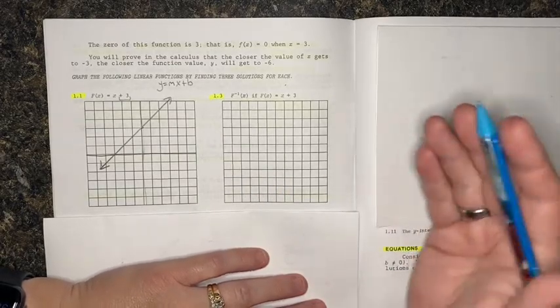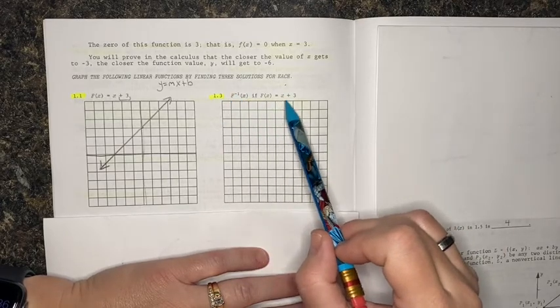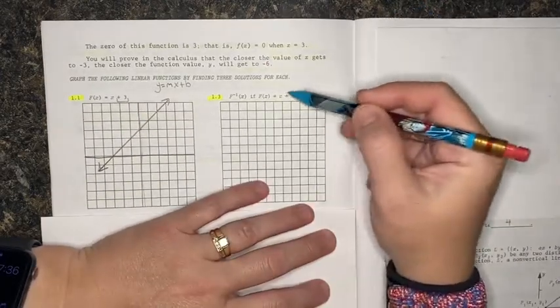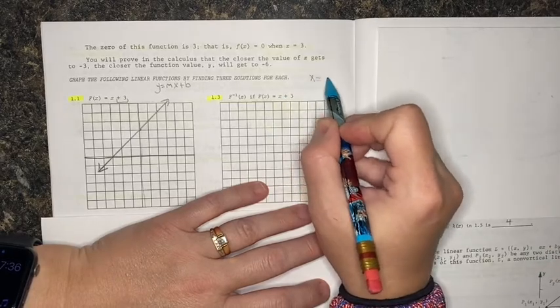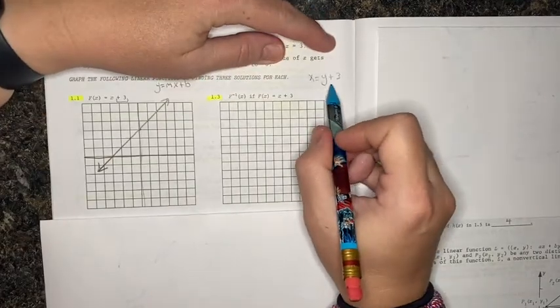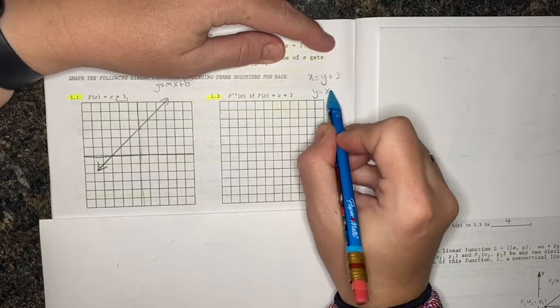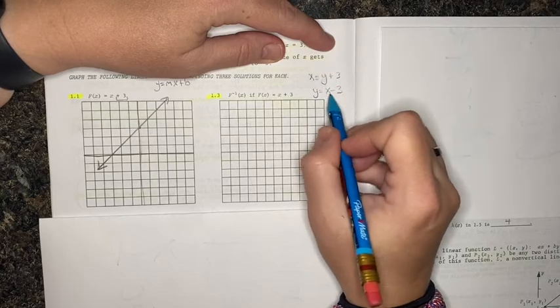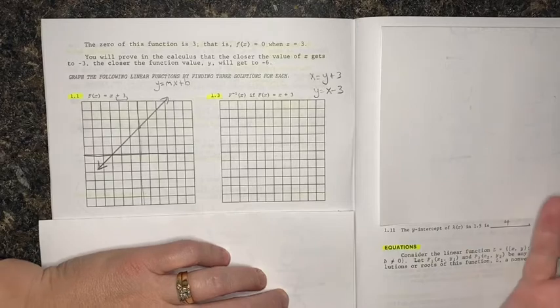Now, 1.3 is a little bit different. They want us to graph the inverse of f of x equals x plus 3. So we have to solve for the inverse. Remember, when we solve for an inverse, we're just switching the x and the y. So it becomes x is equal to y plus 3, all right? And then we solve for y. y is equal to x minus 3, right? I just subtracted 3 from both sides and switched it around, because I like my y on the left, okay? So that is what we're going to graph.